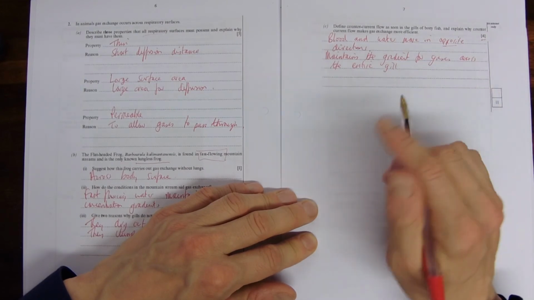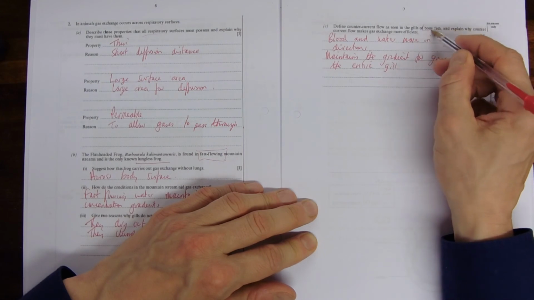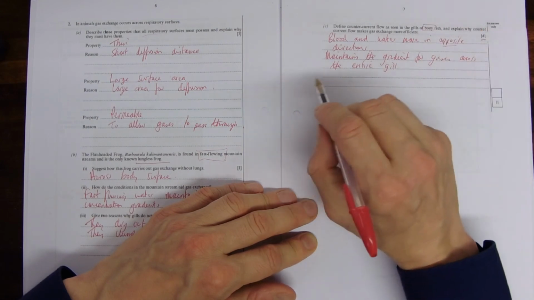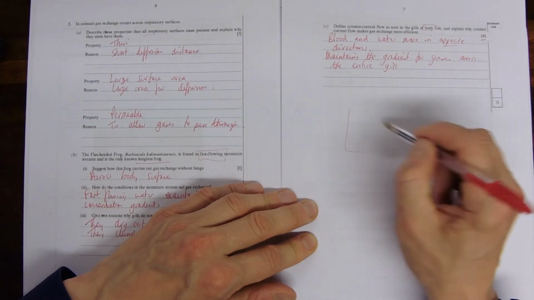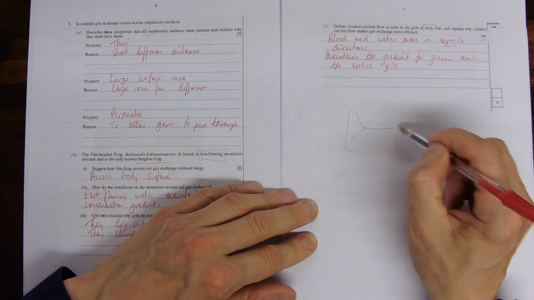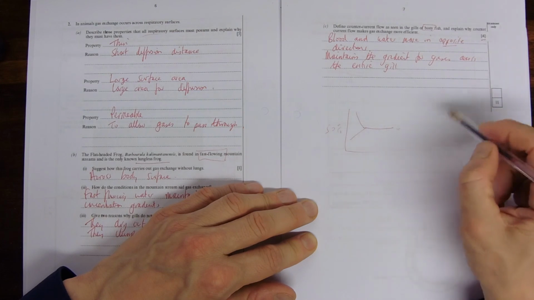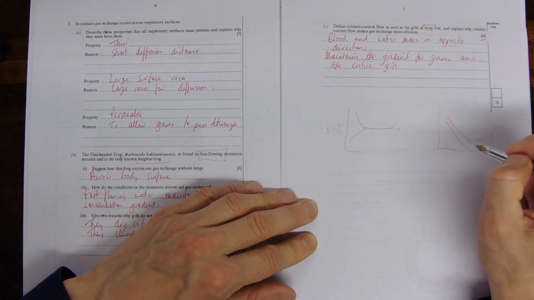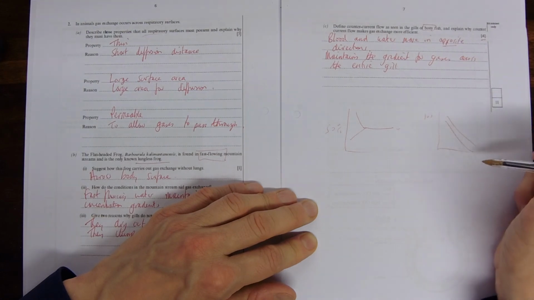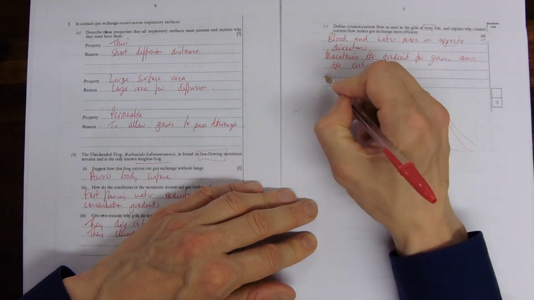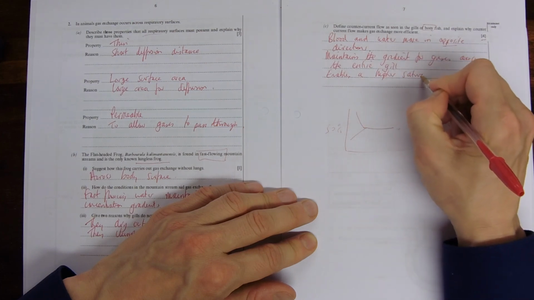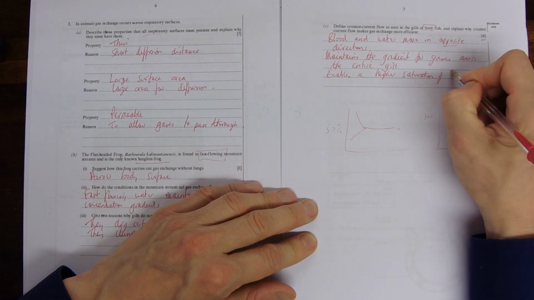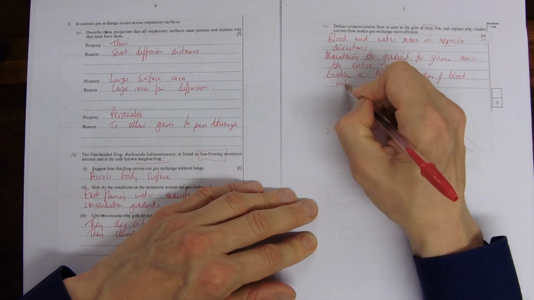And then what's the eventual advantage as opposed to a non-bony fish? Well, you might remember the graphs where the non-bony fish, there's an equilibrium at kind of 50%, whereas with countercurrent flow you can get up to 100%. So this enables a higher saturation of blood with oxygen.